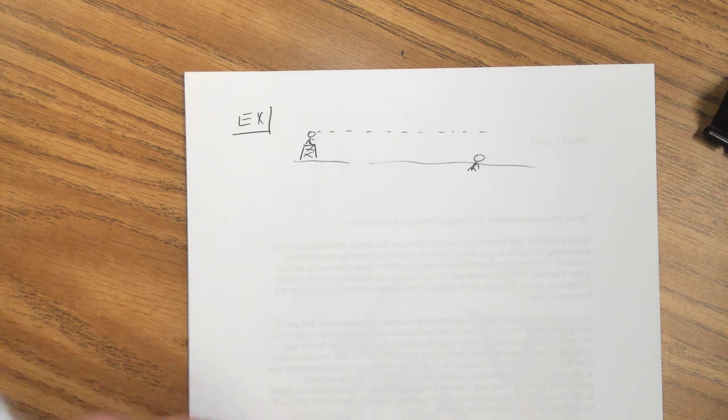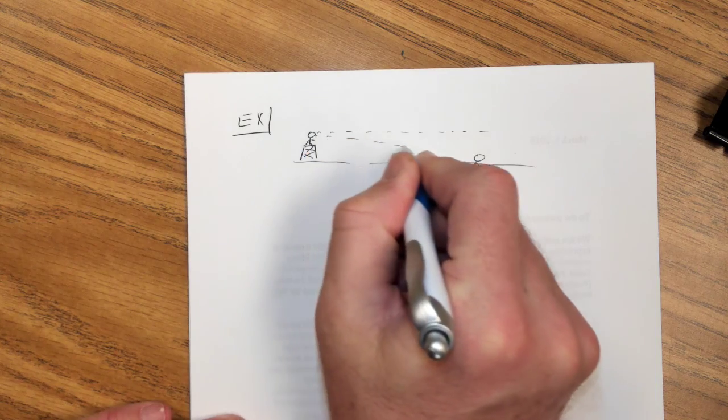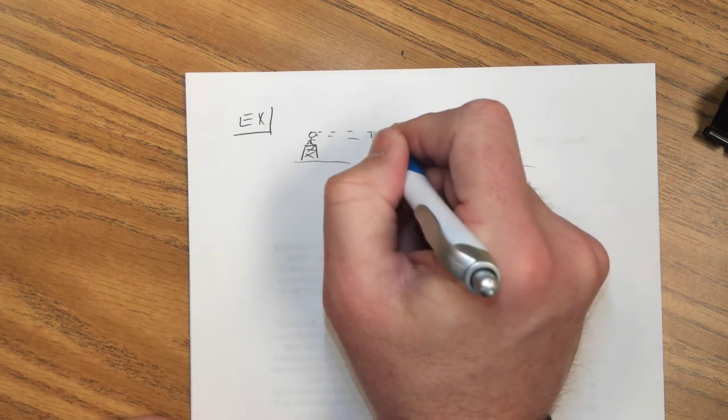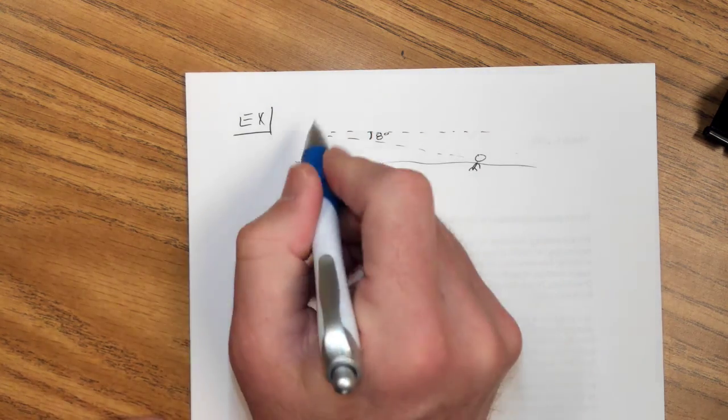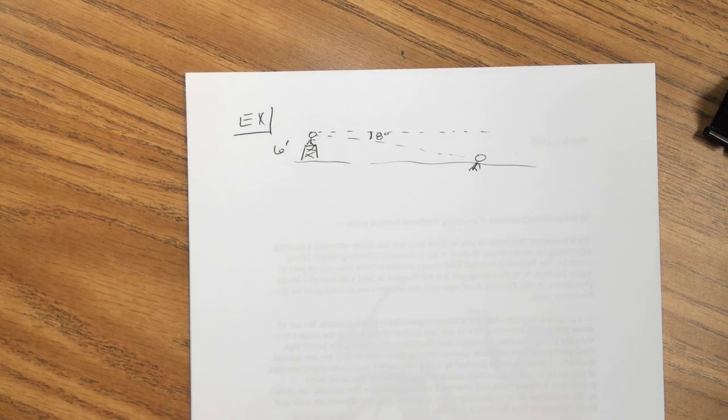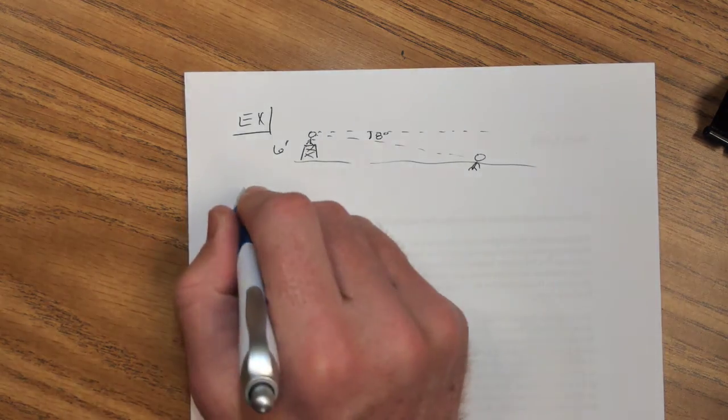surveying the situation. They notice a swimmer at an 8-degree angle of depression. 8 degrees from here to here. They are 6 feet above the ground on their tower. So the question is, how far away?